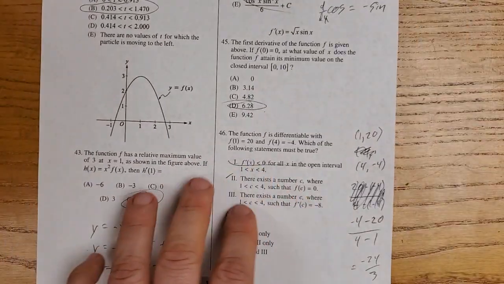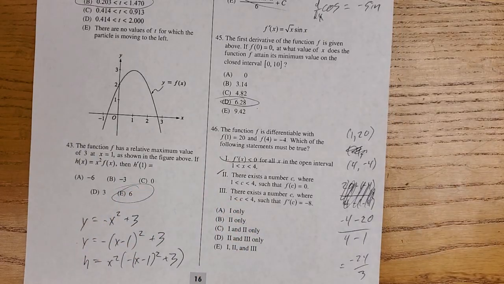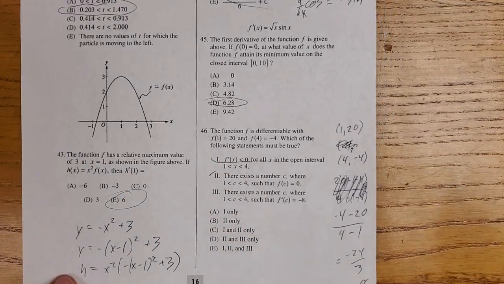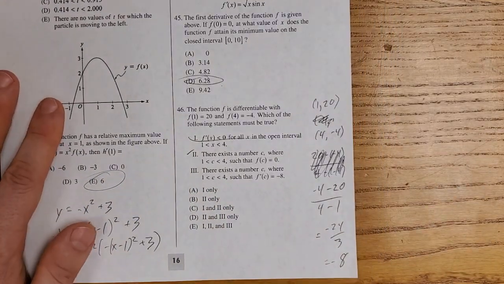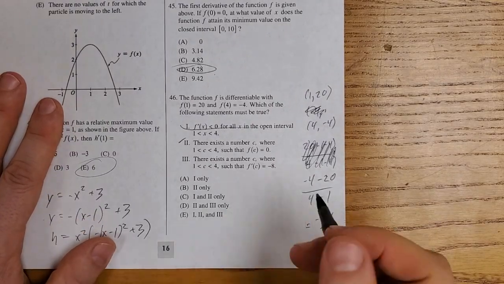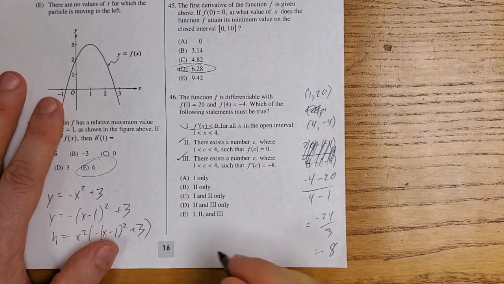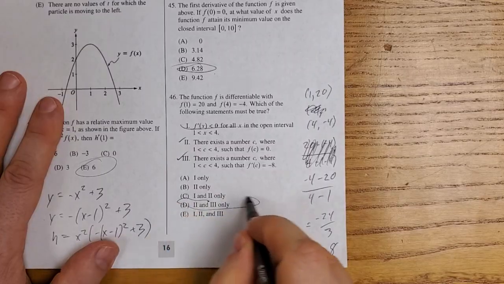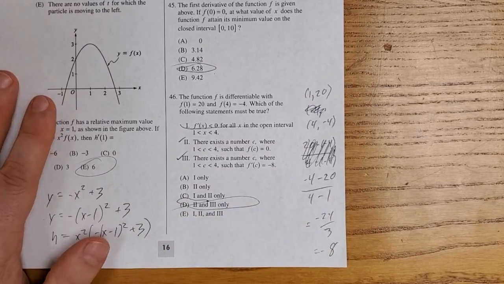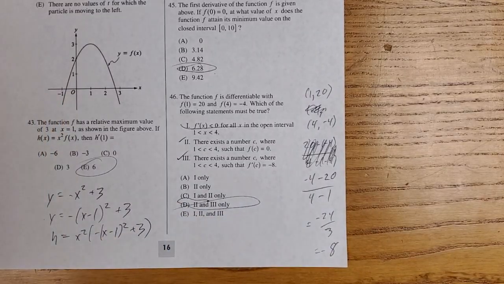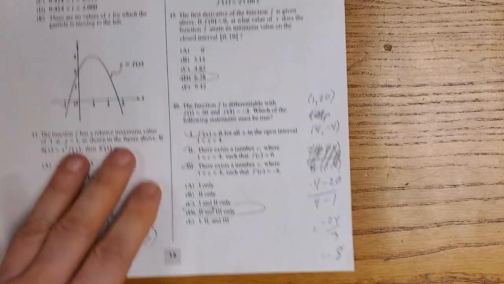And like I said, I believe that's called the mean value theorem properly. But you just know it intuitively. So number 3 also must be true. And where 2 and 3 are the true ones, that is selection D. And that is the answer to that one. Didn't even get to use the calculator.